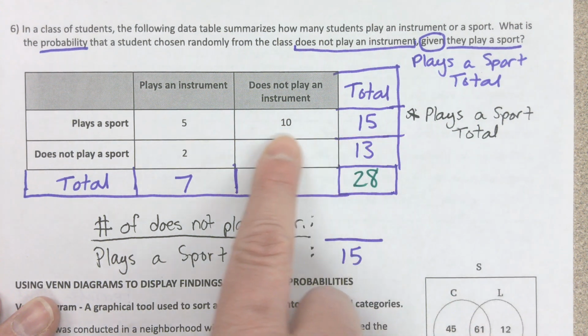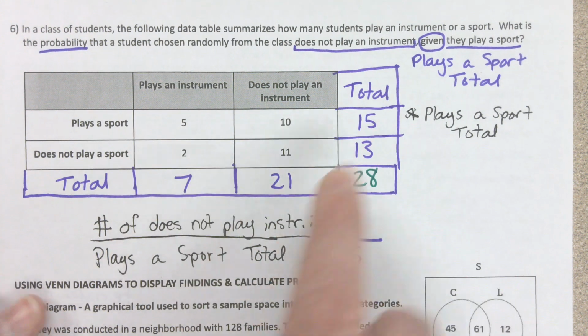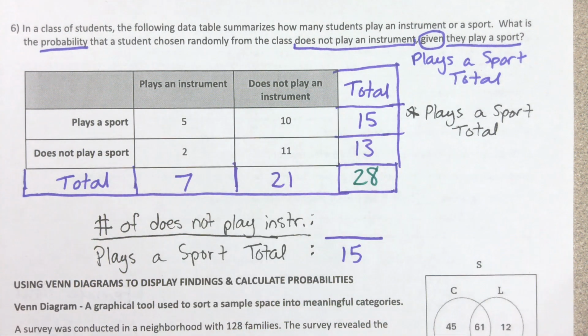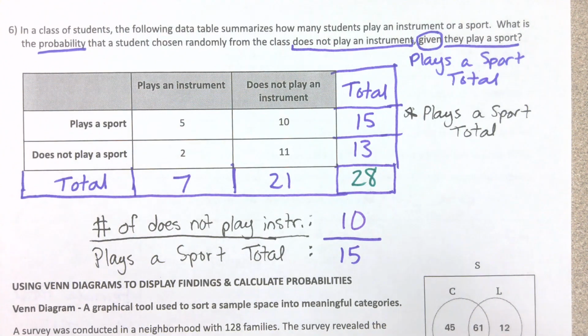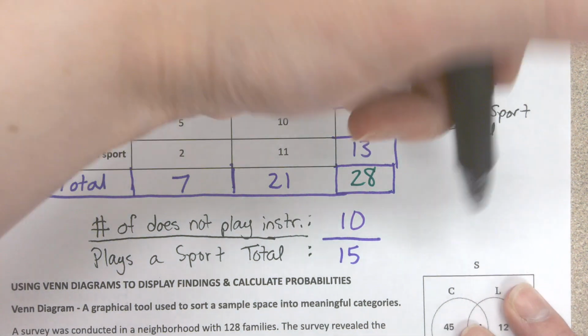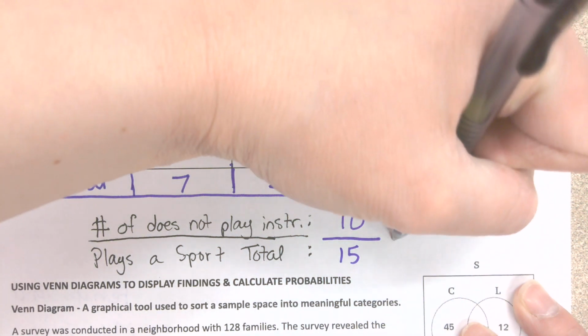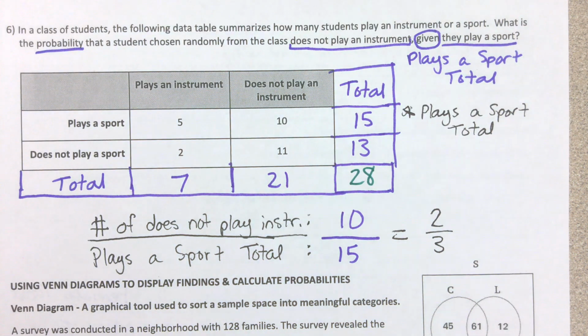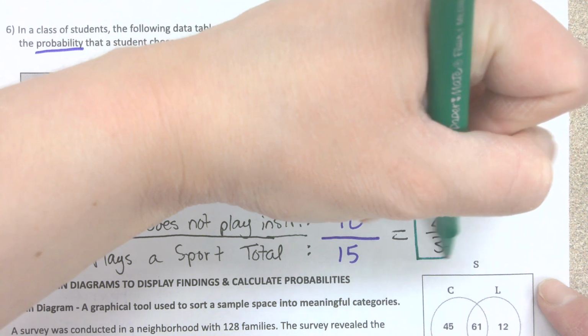So I'm looking only at the top row here. Of these 15, 10 of them do not play an instrument. 10/15. Don't forget to simplify. This reduces to 2/3.